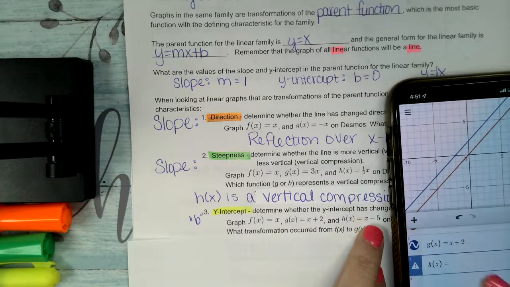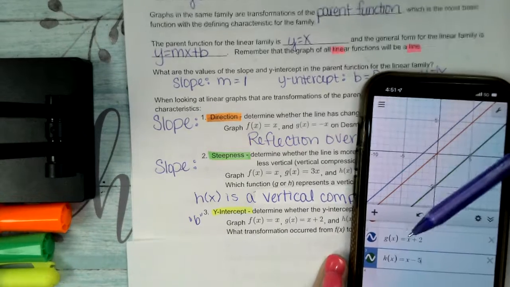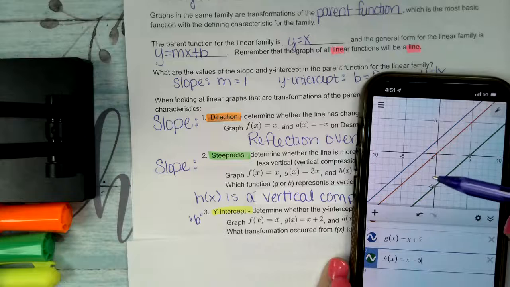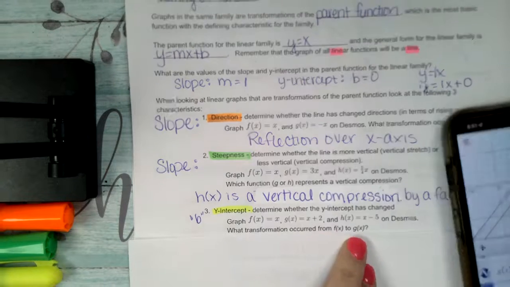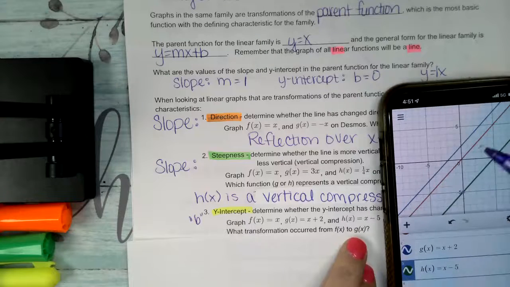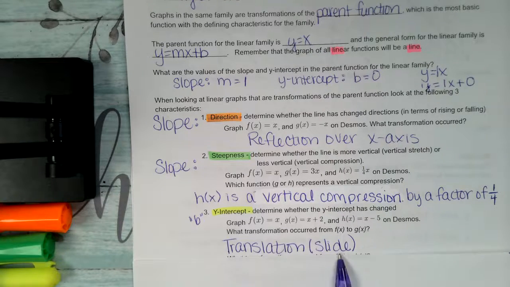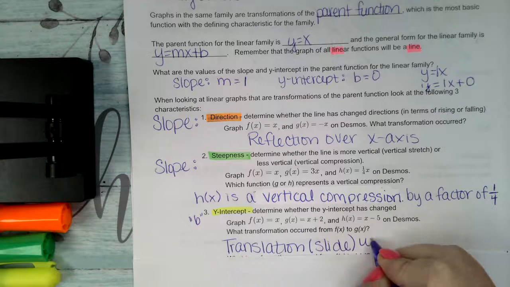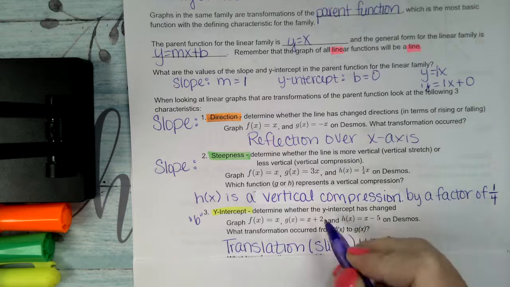If I do h of x, which is x minus 5, notice it's moving downward. So it's moving down 5 units. So what transformation occurred from f of x to g of x? We just talked about that. From red to blue, it moves up 2 units. And instead of saying moves, we're going to use the word translation. It's a translation or a slide. It's moving and it's sliding up. And in this case, it was 2 units.